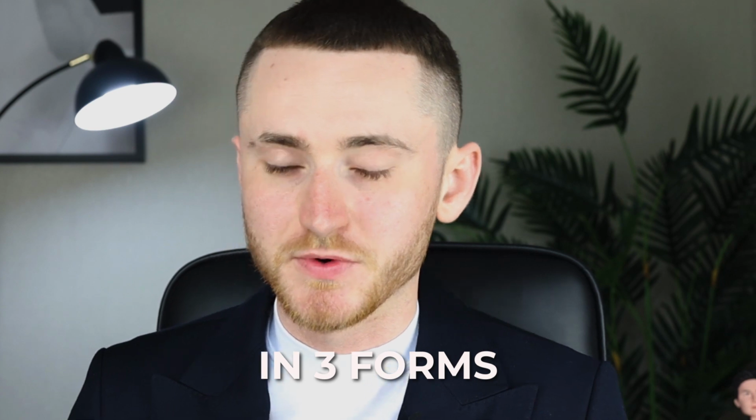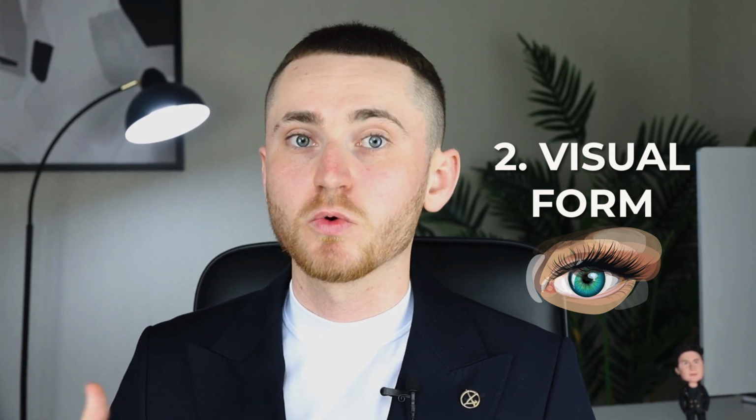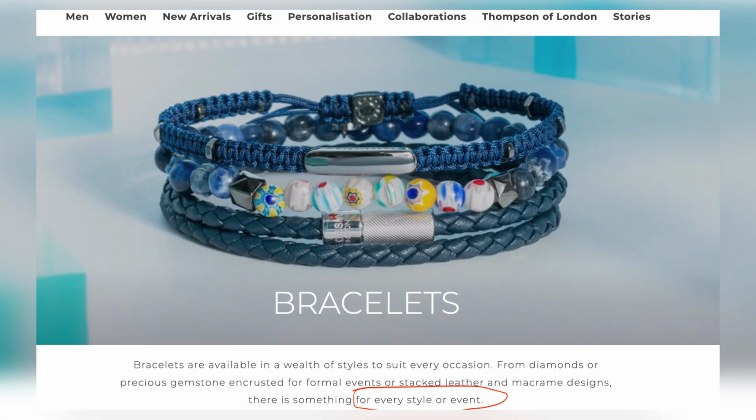And these 3 components, the dream customer, the unique selling point, and the use case must be in 3 forms. First is copy form, so what is written. Second is visual form, aka what people see. And the third thing is your landing page. And on the landing page, both the written and the visual form.